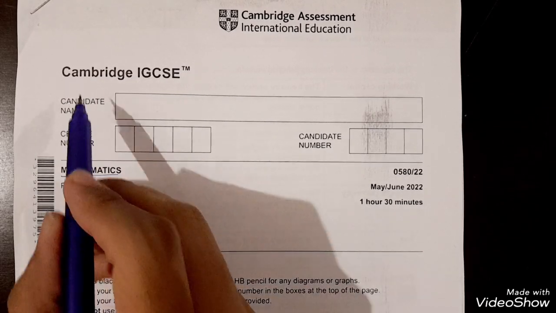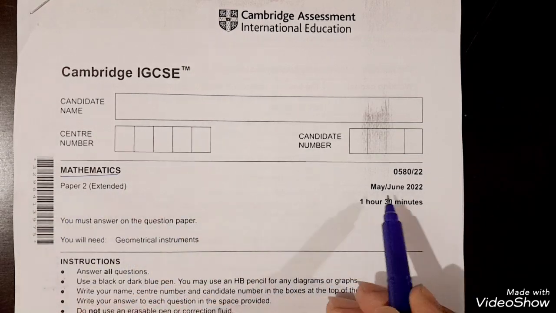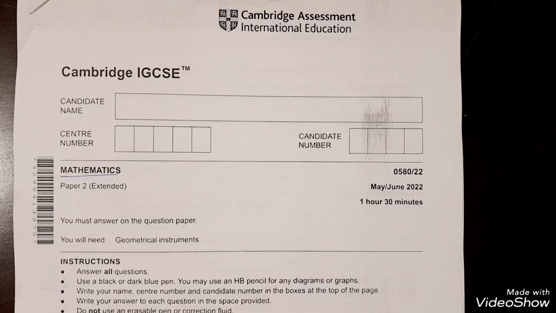So today I'll be explaining Cambridge IGCSE Mathematics Paper 2 May-June 2022 Paper 22. Let's get started with question number 1.